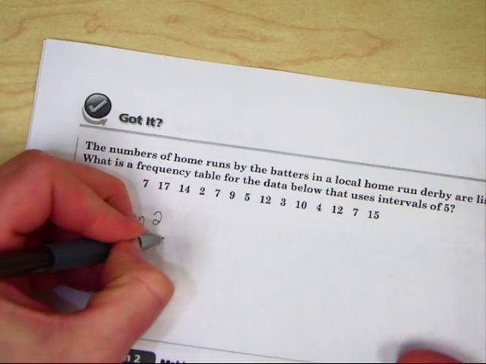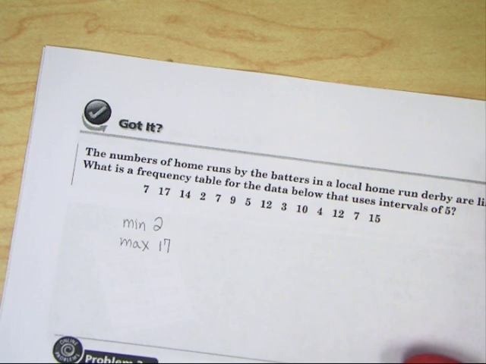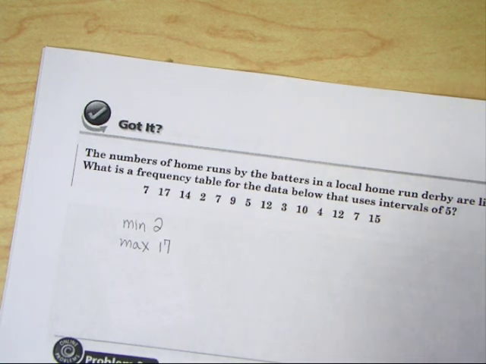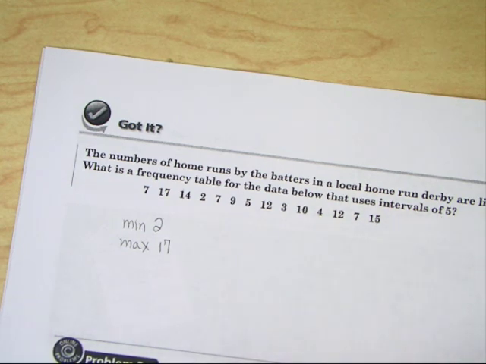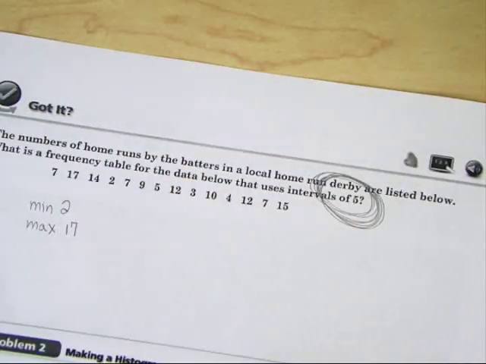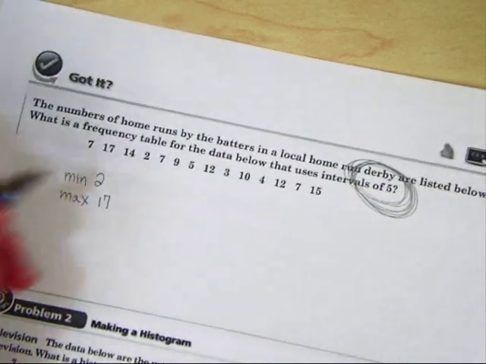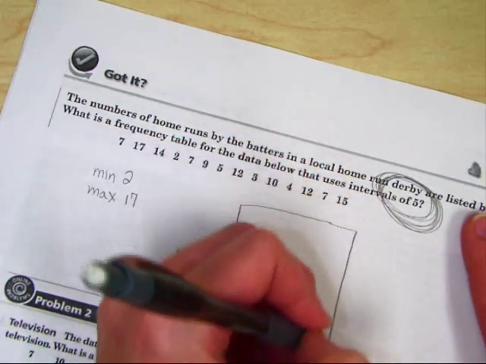I see the max is 17. And this time, they want us to use intervals of 5. So they actually told us the number of the intervals that they want us to do. I apologize. They want us to do intervals of 5. So we're going to do the same thing, but we're going to break it up, and it's going to look a little different.